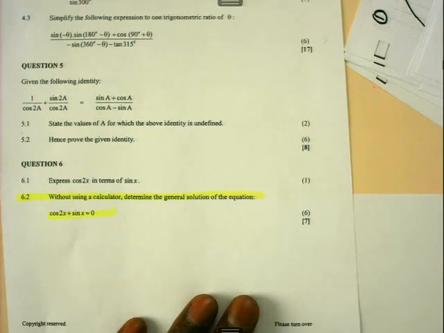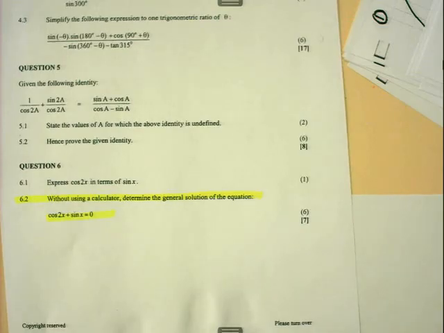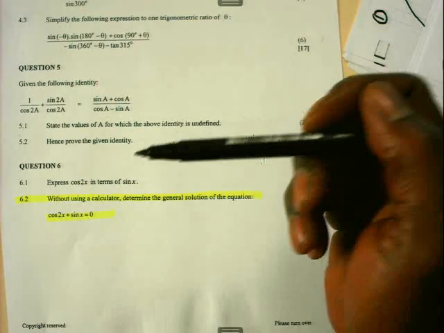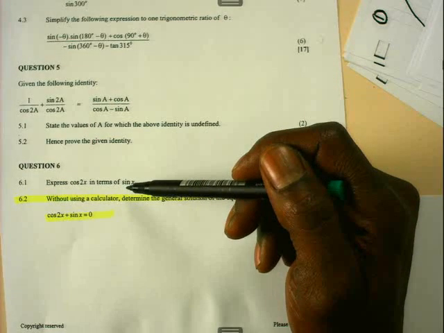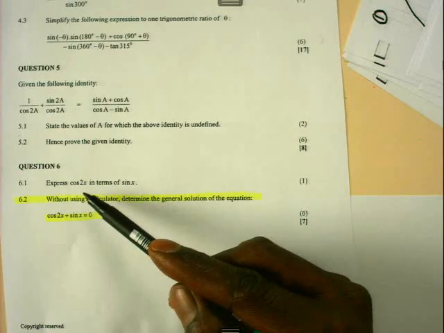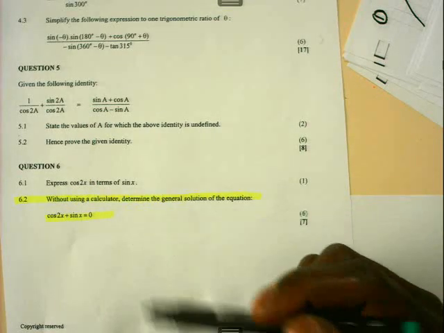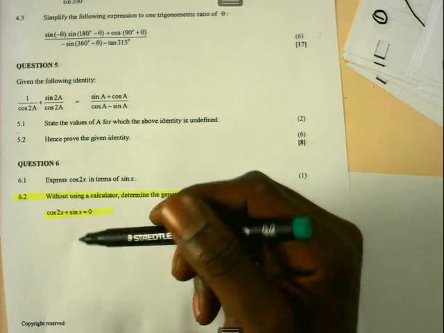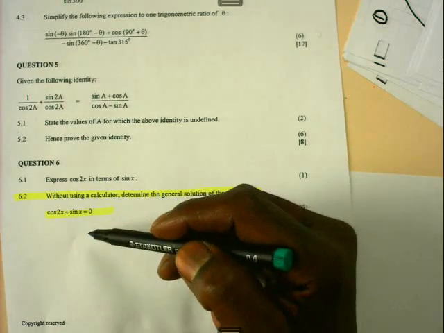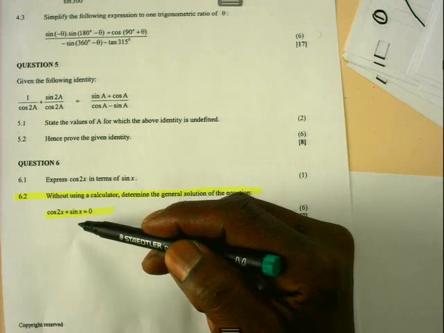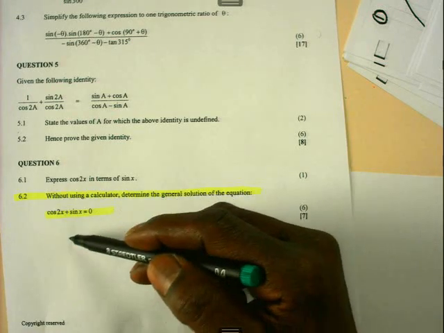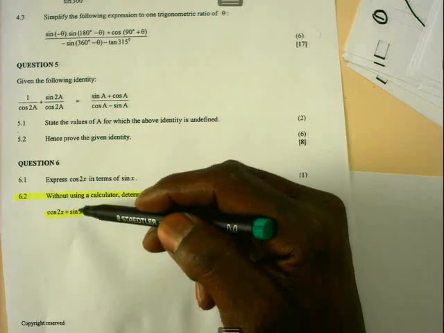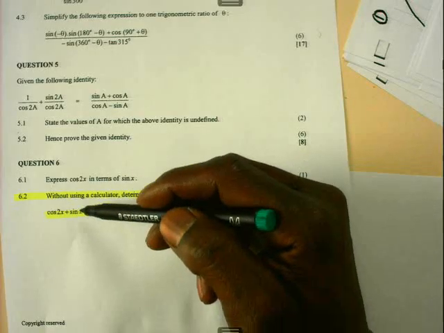Now, it seems to me that the examiner was kind enough to lead me in 6.1 by saying express cos 2x in terms of sine x. Why do I say that? When we solve the trig equation, we must try to establish that we've got only one trig ratio.